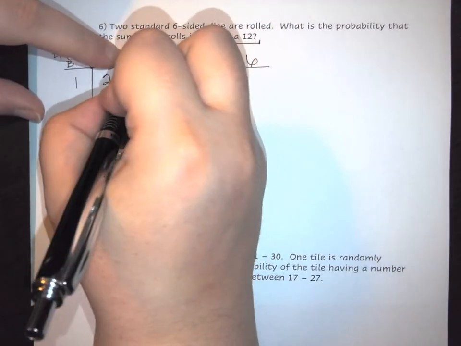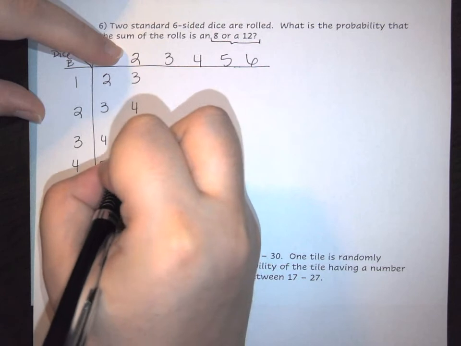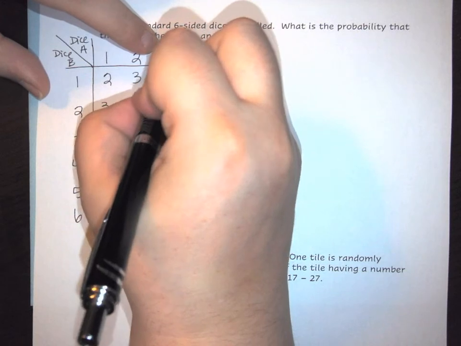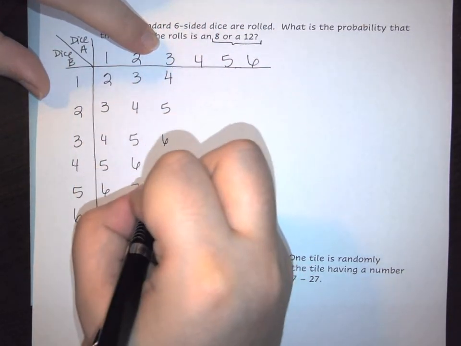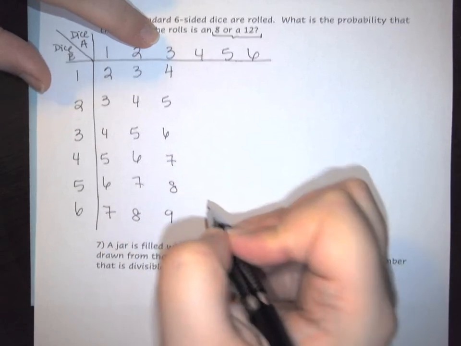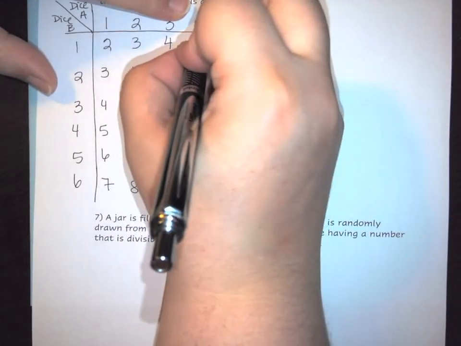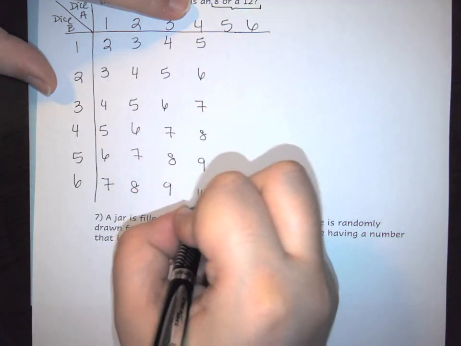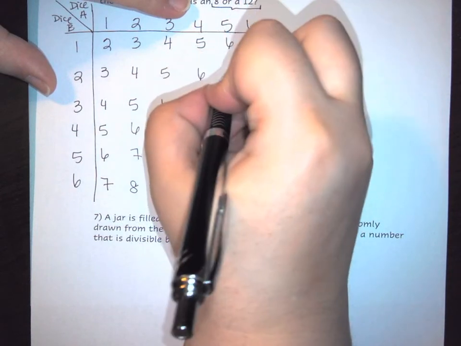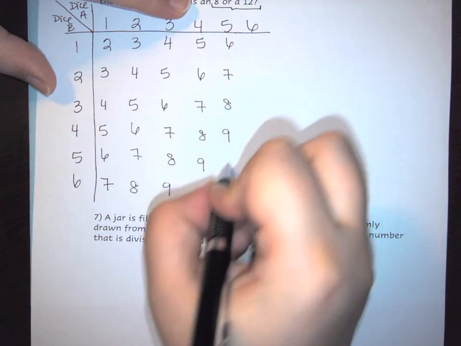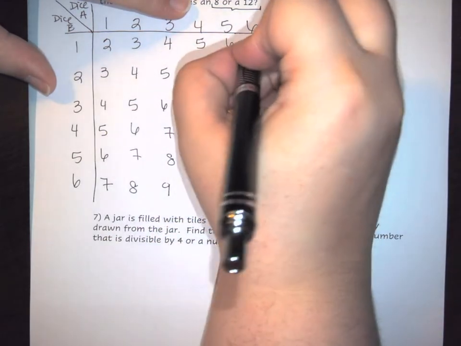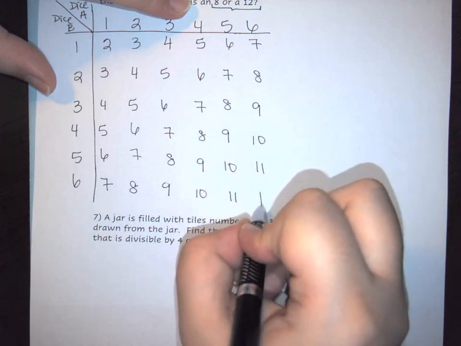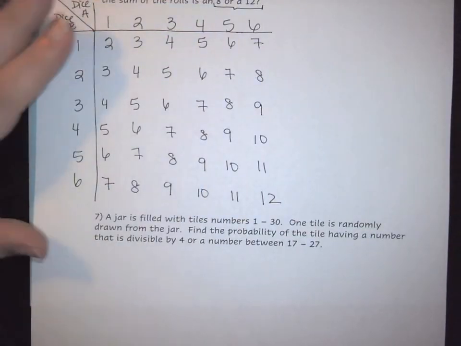Over here I'd start at 2 and go 3, 4, 5, 6, 7, 8. Start at 3, count up 4, 5, 6, 7, 8, 9. Start at 4, count up 5, 6, 7, 8, 9, 10. Start at 5, 6, 7, 8, 9, 10, 11. And then 6, 7, 8, 9, 10, 11, and 12. Okay, so I have filled in my table here.